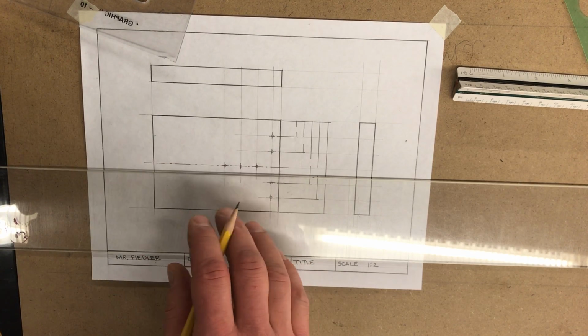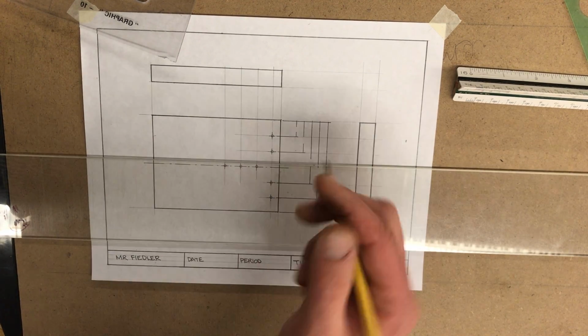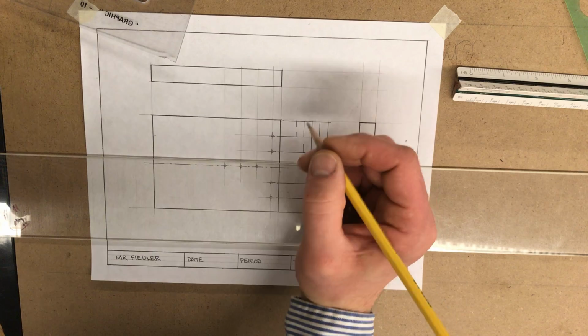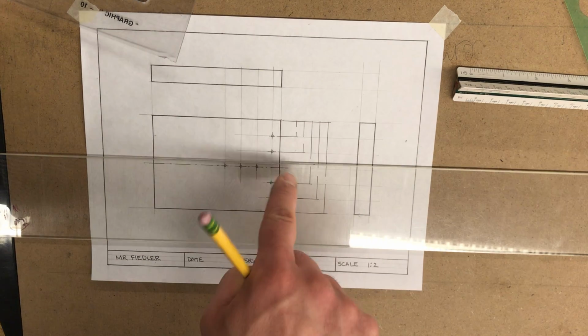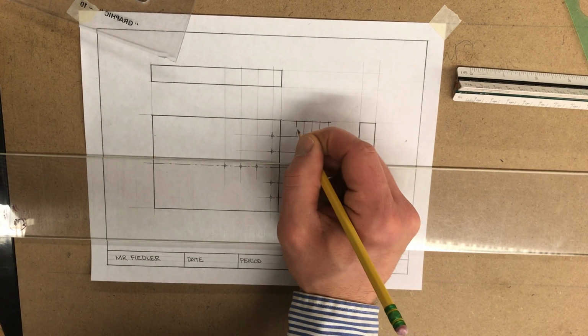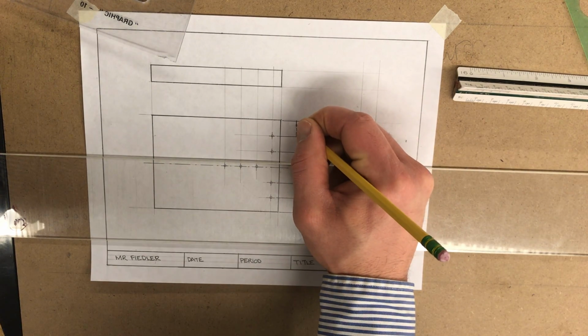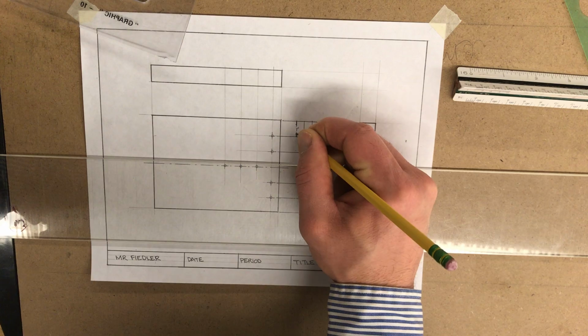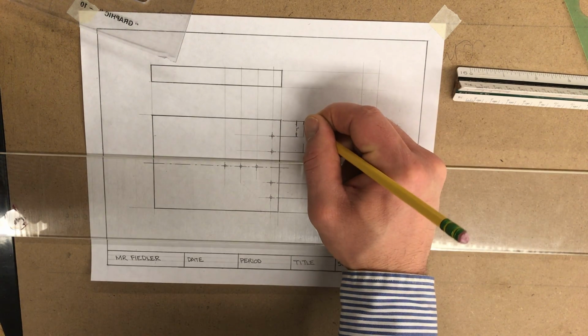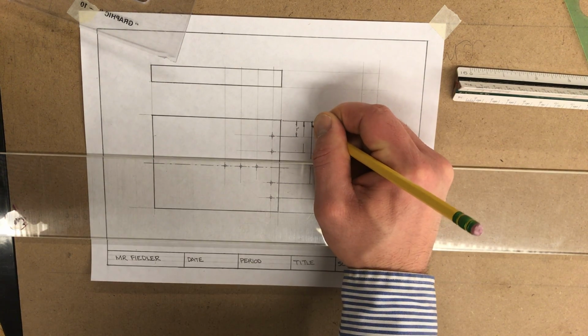To go back and dimension now, if I move my T-square up, I can rest my hand on it so I don't get my hand all over the pencil that I've already got on my sheet, and I can dimension the 1 inch. And I can put arrows on my dimension lines while I'm in that same position.